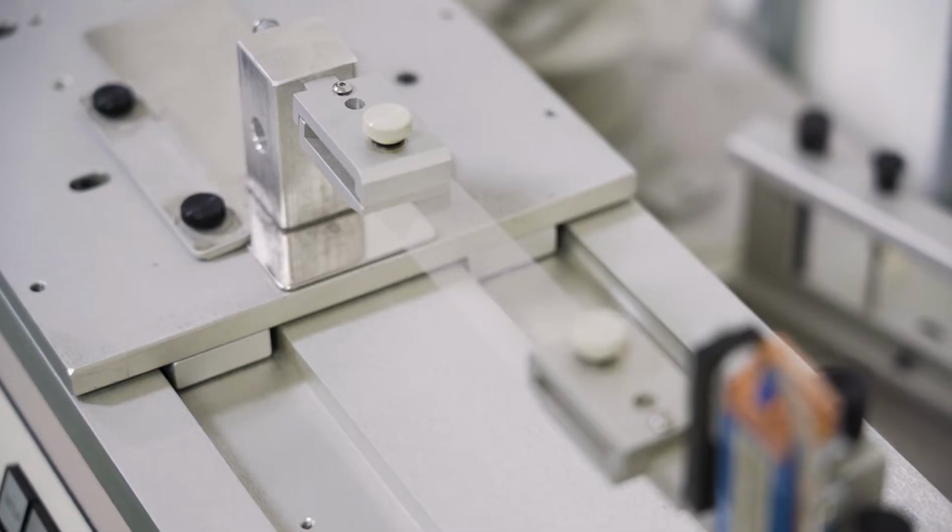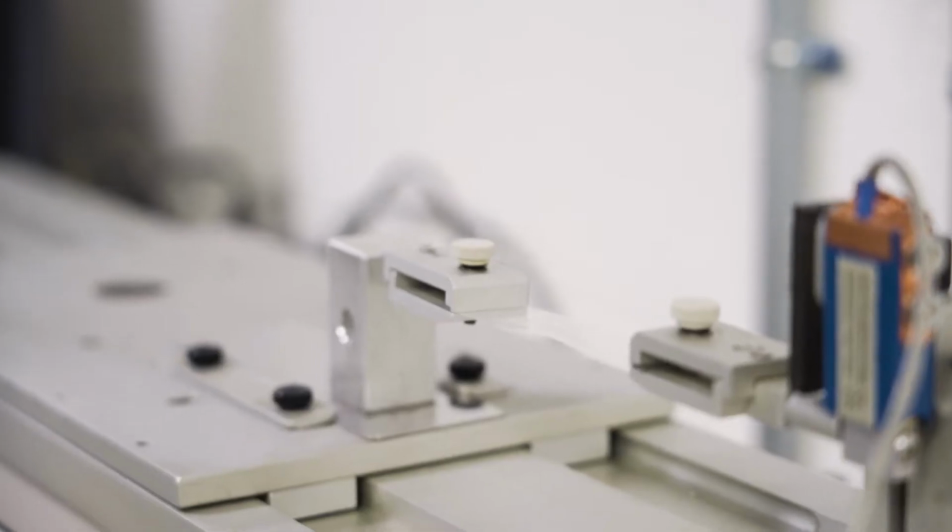Tensile strength tries to quantify how much force the material can withstand when it's being pulled from both ends. This is essentially the breaking point of the material when that force reaches its maximum.